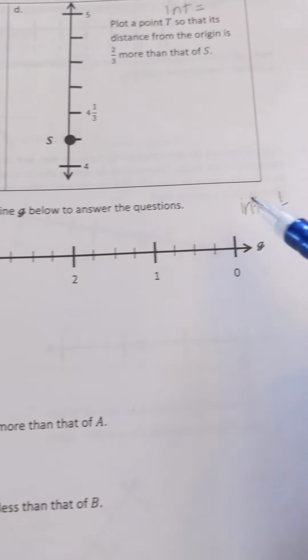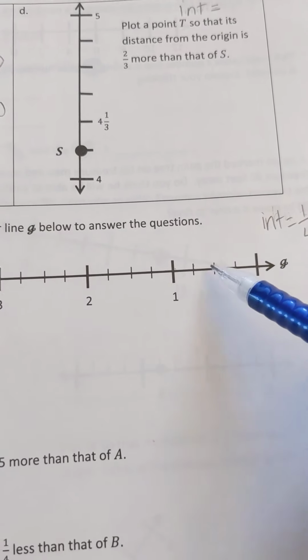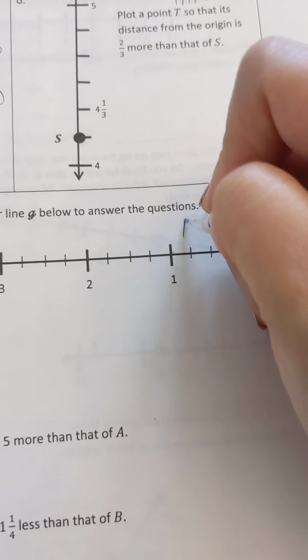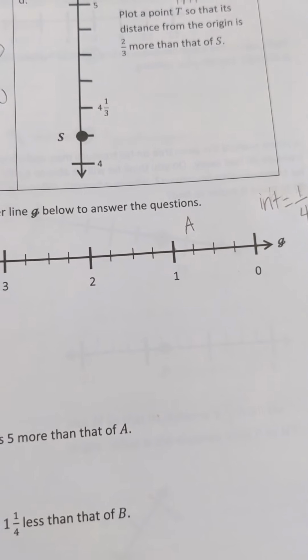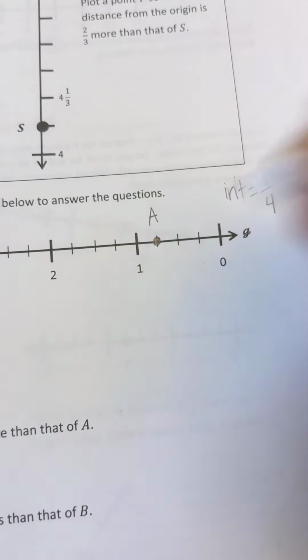So no whole number. So we know it's less than 1. And then we go 1/4, 2/4, 3/4. So there's my letter A right there. Since it's a point, we can do a little circle. All right.